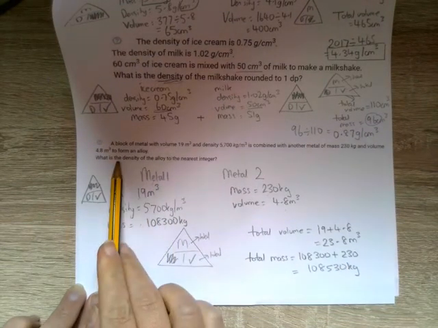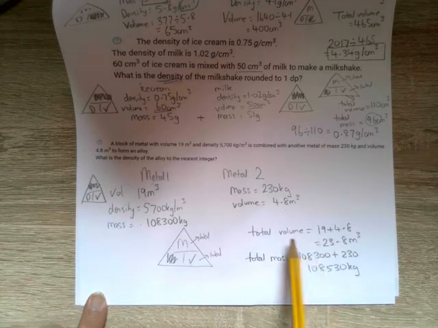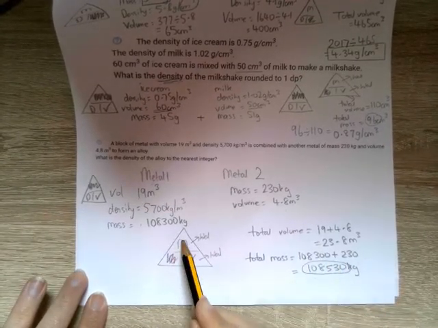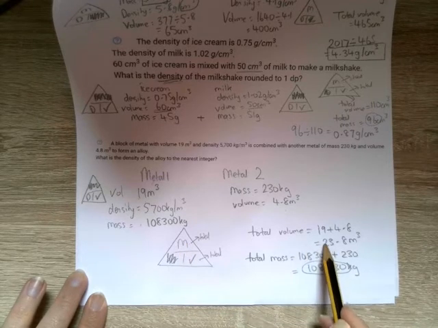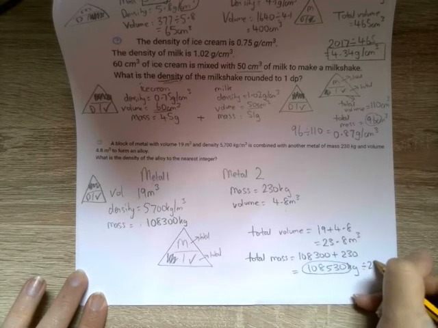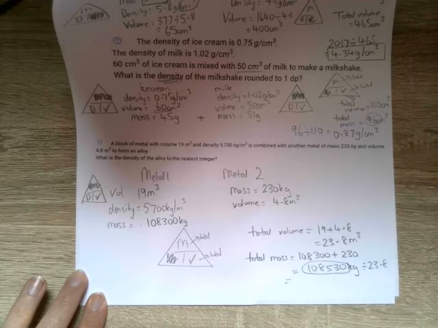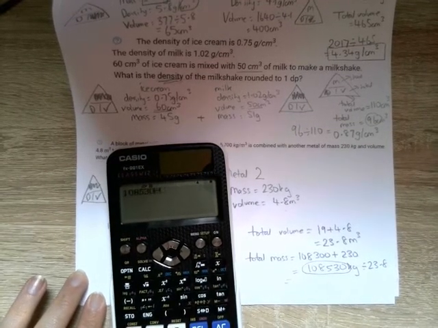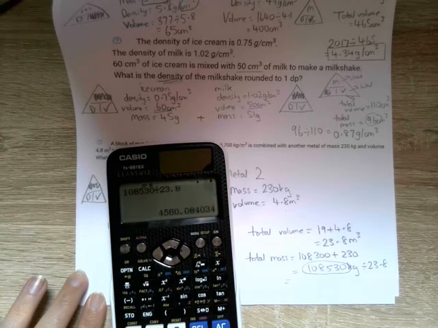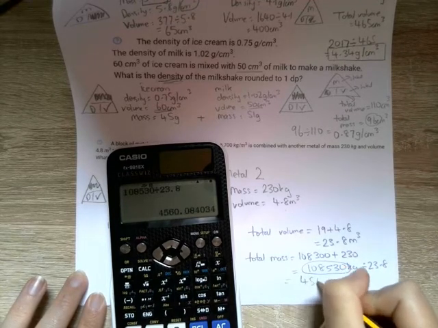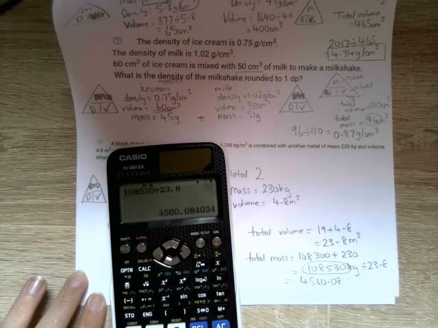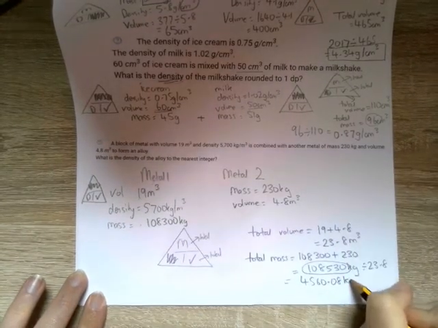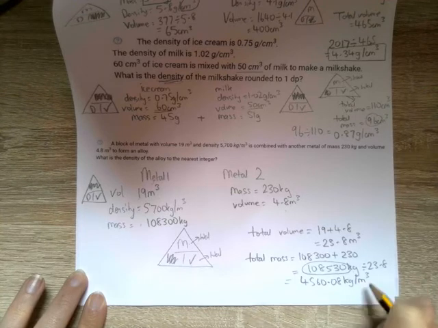And going back to the question then, so what's the density of the alloy? Well, I now know the total mass is this. And I've got to divide that by the total volume, which was 23.8. So 108,530 divided by 23.8. So that would be 4560.08. It's a density, everything was in kilograms or metres cubed, so it would be kilograms per metre cubed.